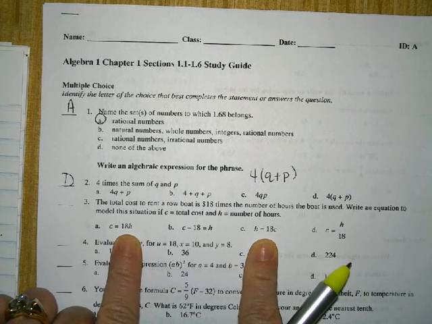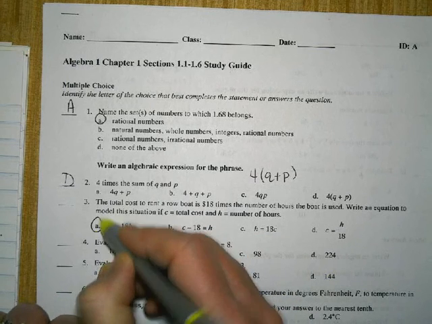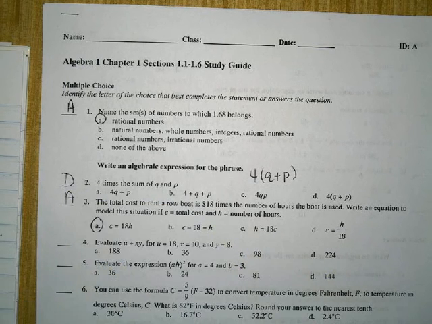Do you multiply 18 times the number of hours, or do you multiply 18 times the cost? Which one do you think? Hours. You're going to multiply 18 by the number of hours, so that's going to be answer choice A. When you multiply 18 times the number of hours, the answer to that problem is your total cost. Okay?